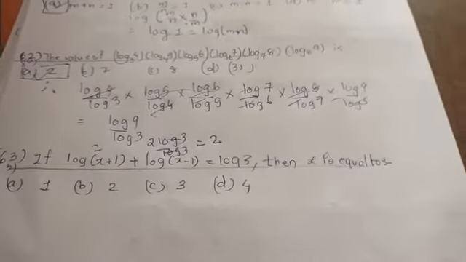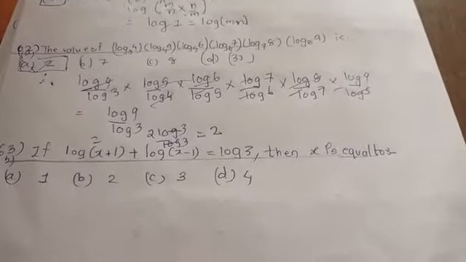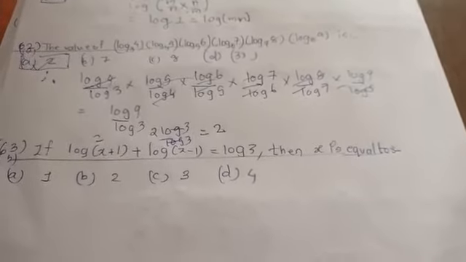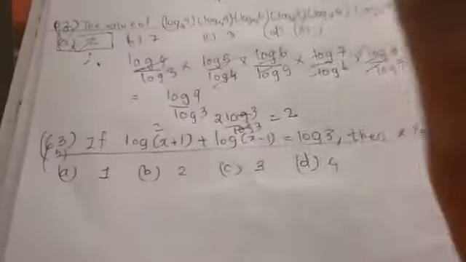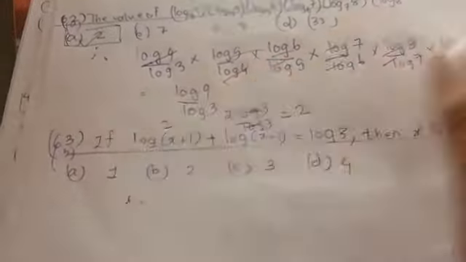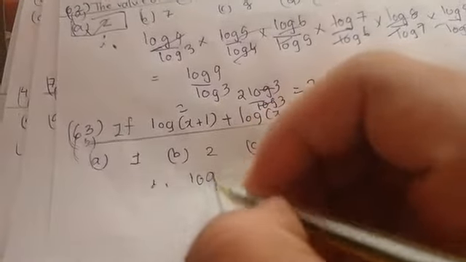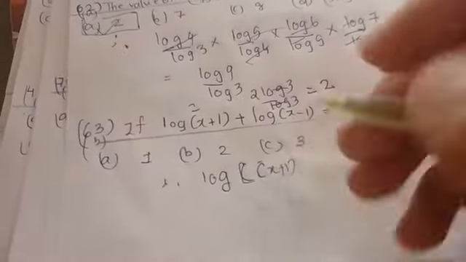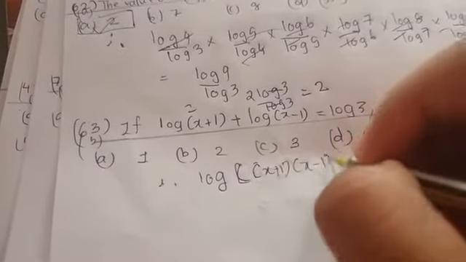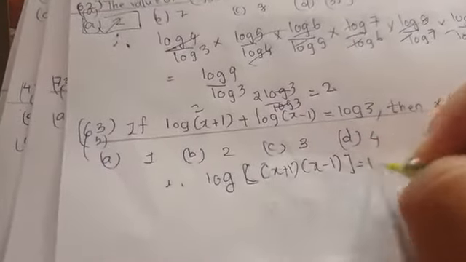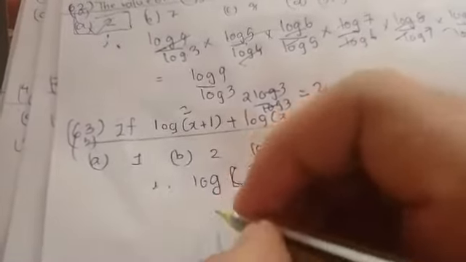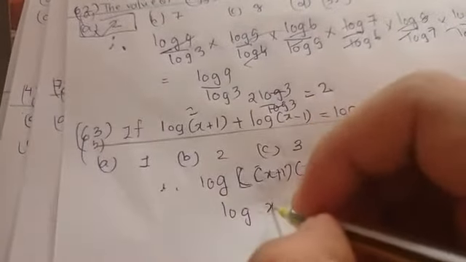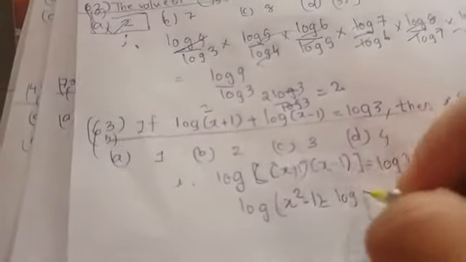If log of x plus 1 plus log of x minus 1 is equal to log 3, then x is equal to. Now this expression can be written as log of (x plus 1) into (x minus 1) is equal to log 3. Therefore, log of x square minus 1 is equal to log of 3.